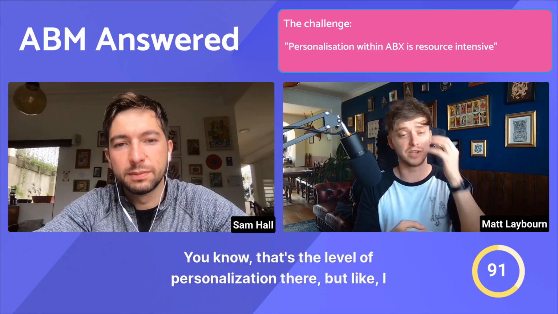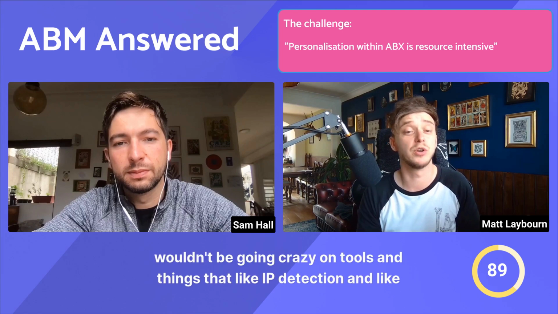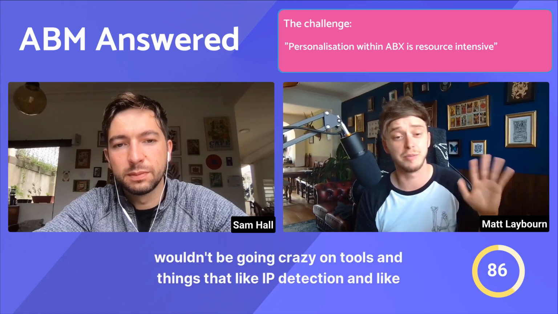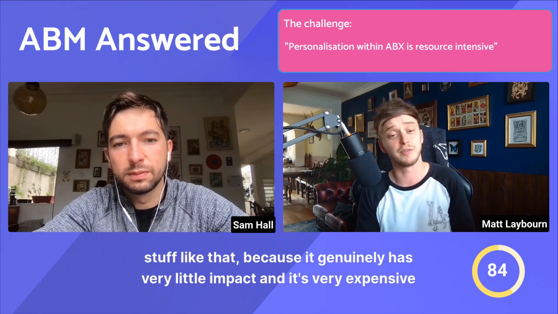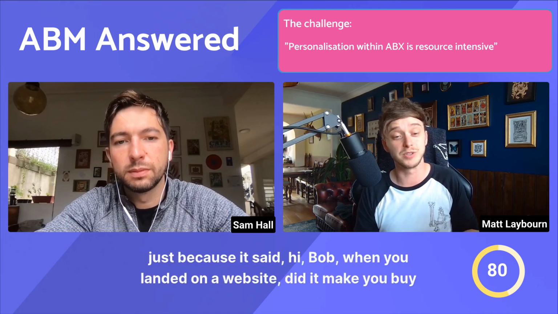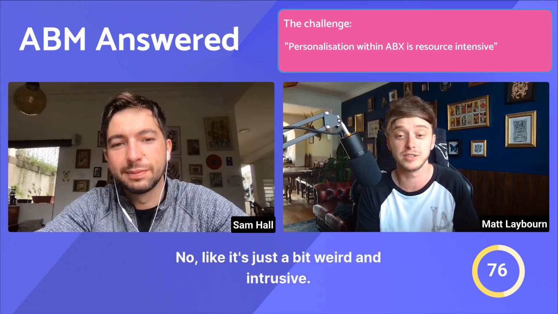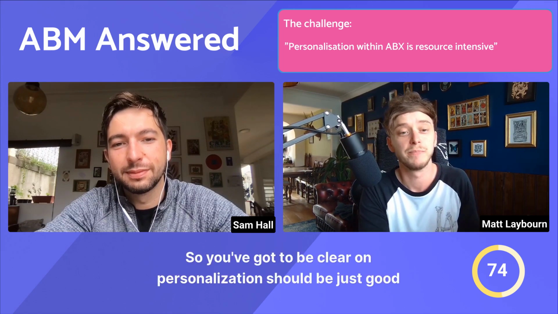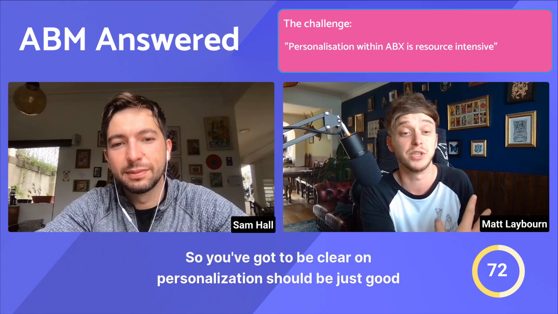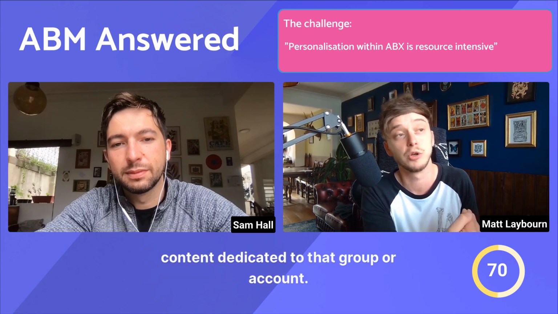That's the level of personalization there. But I wouldn't be going crazy on tools like IP detection and stuff like that, because it genuinely has very little impact and it's very expensive. Just because it said "Hi Bob" when you landed on a website, did it make you buy the product? No, it's just a bit weird and intrusive. So you've got to be clear: personalization should be just good content dedicated to that group or account.